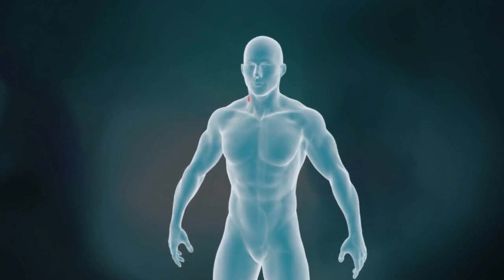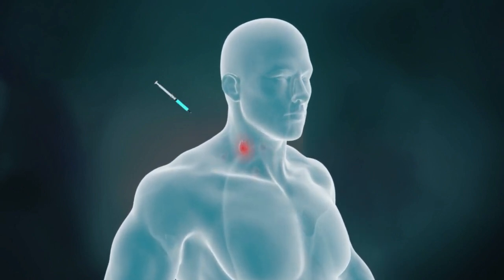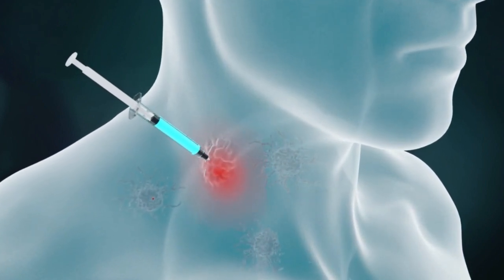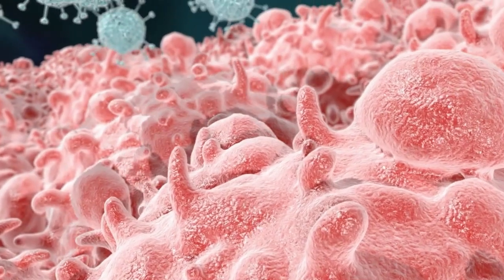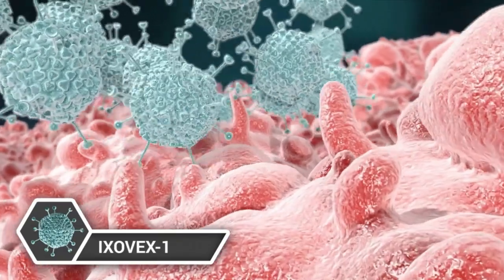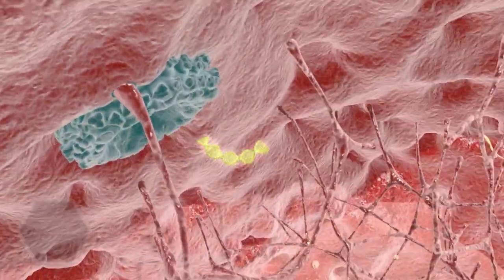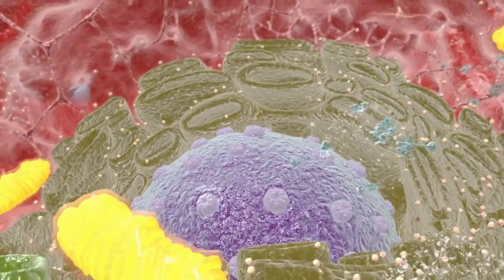Oncolytic viruses work by priming the immune system in a manner similar to a vaccine. The treatment involves the injection of oncolytic viruses into an accessible tumor site, primary or metastases. The viruses would then infect tumor cells. They would deliver their DNA into the cell, which then takes over the cellular reproductive mechanism to produce tens of thousands of copies of itself.